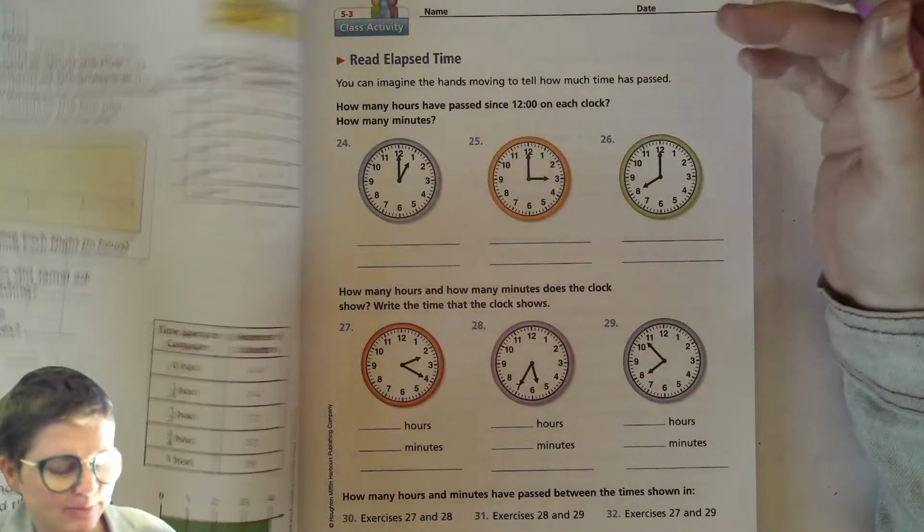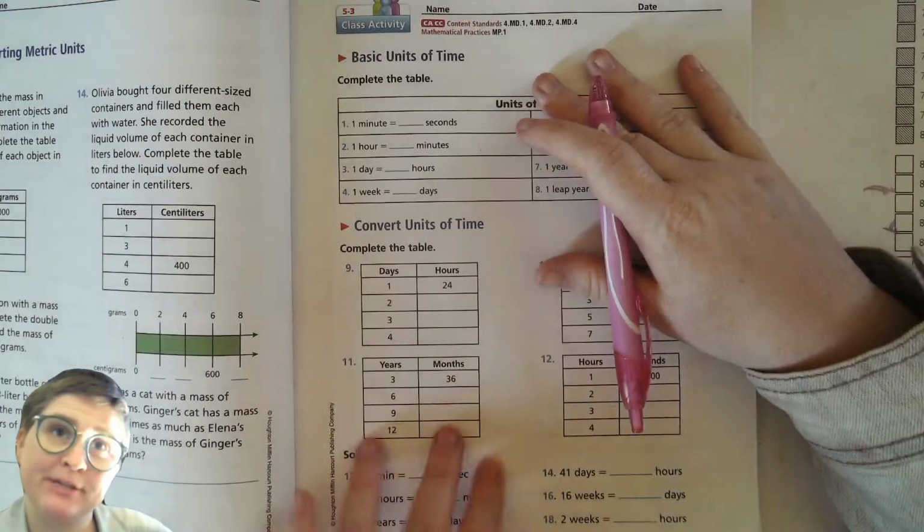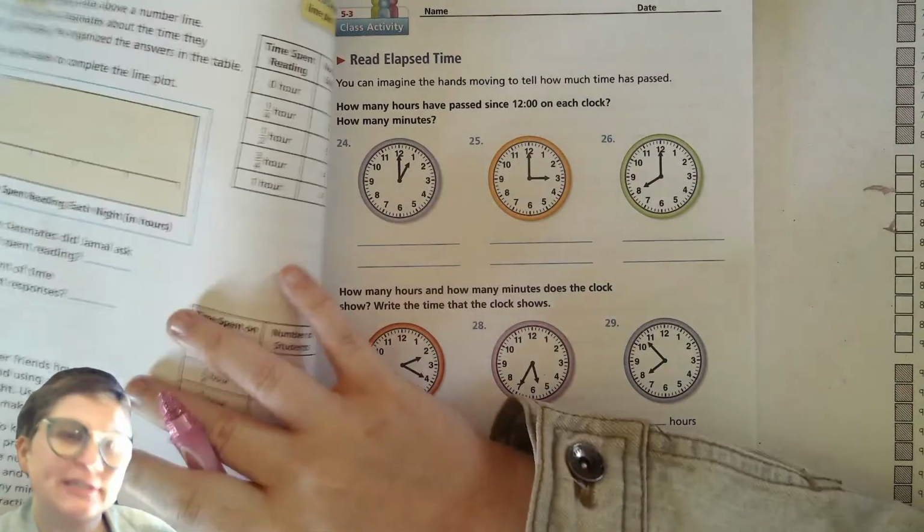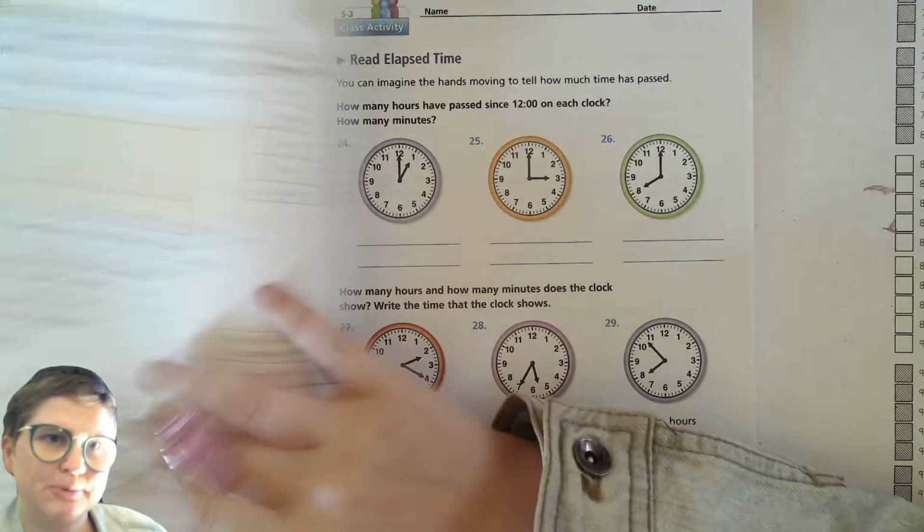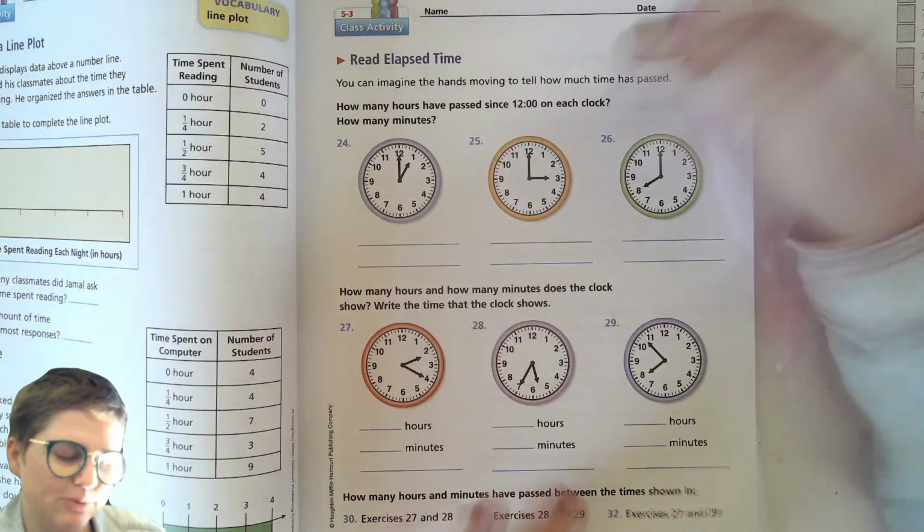It's kind of a couple different concepts. So first we're going to talk about the basic units of time. We're going to put some information on a line plot, which should be review, and then in the next video we'll go over elapsed time, which is like time that has passed.